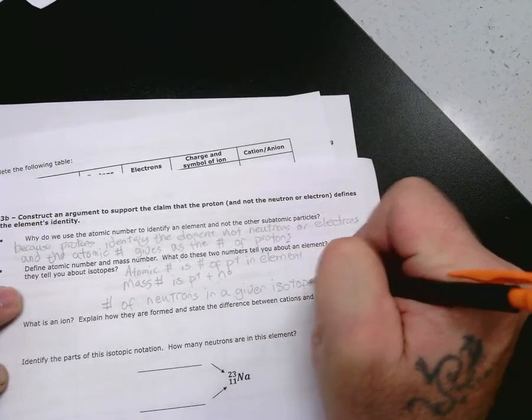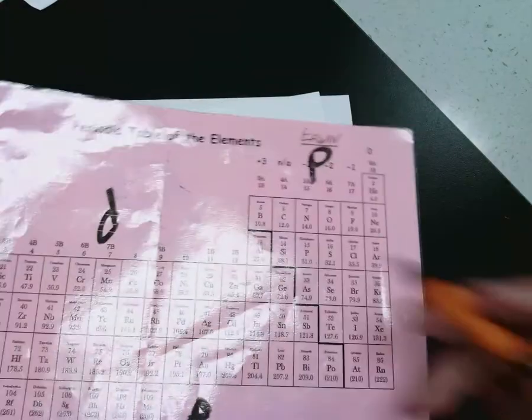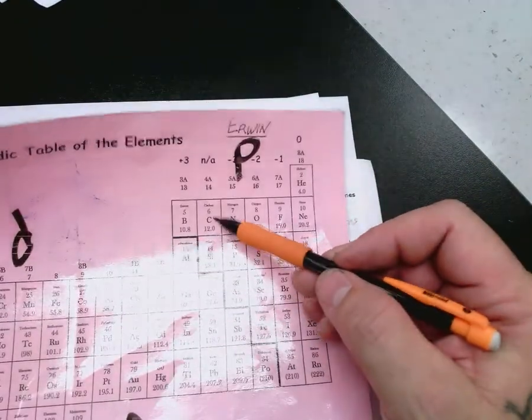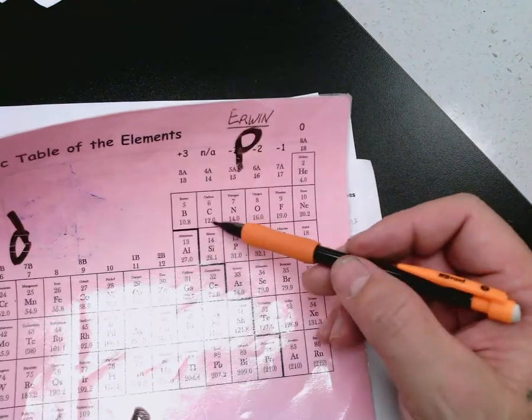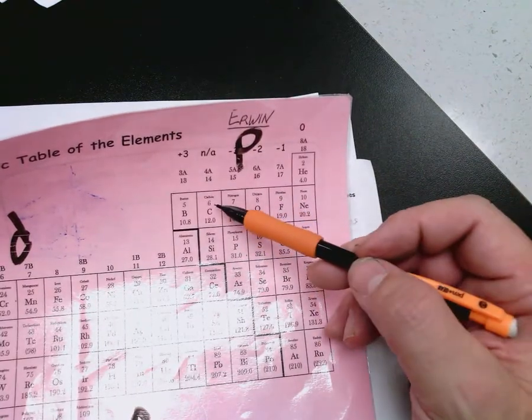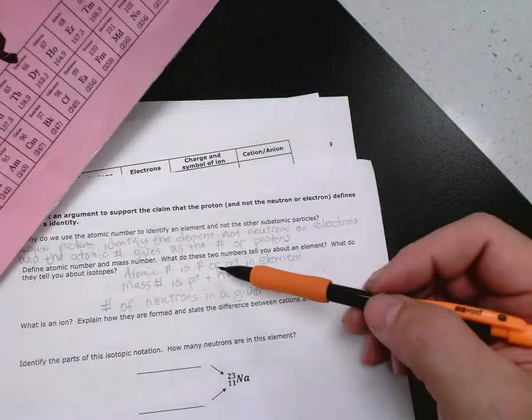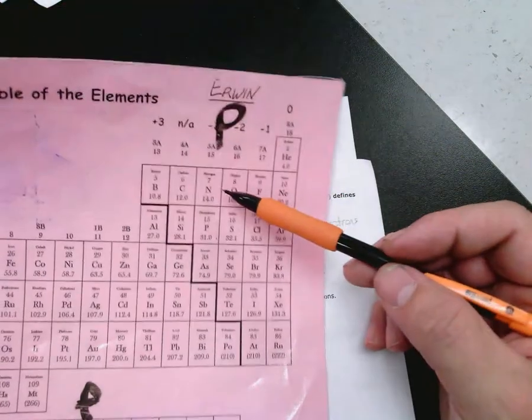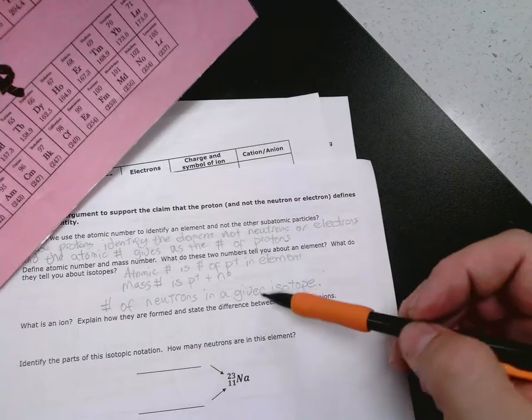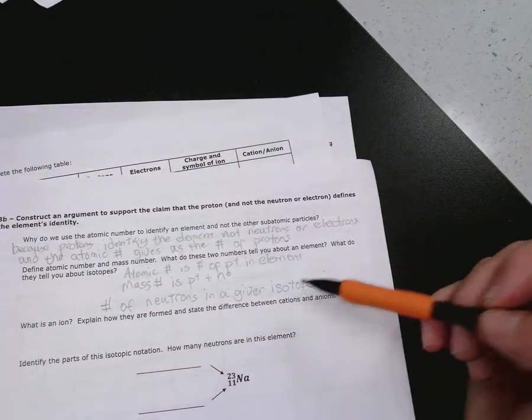So if I have carbon 12, I subtract out 6 protons, I get 6 neutrons. Carbon 13, if I have the mass number and I subtract out the number of protons, which is 6, then I get 7 neutrons. So it just tells me the number of neutrons in a given isotope.